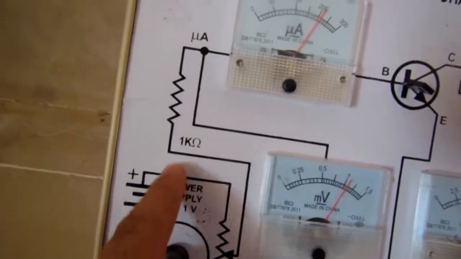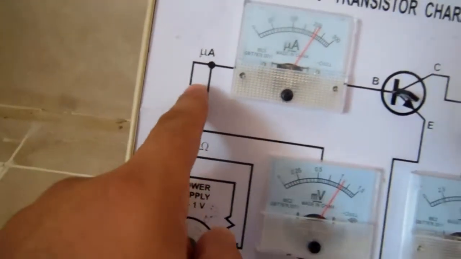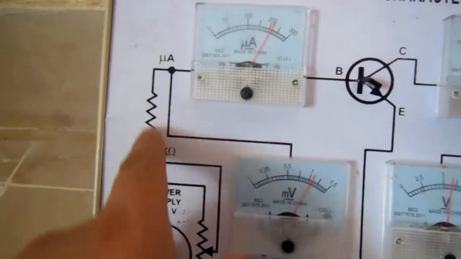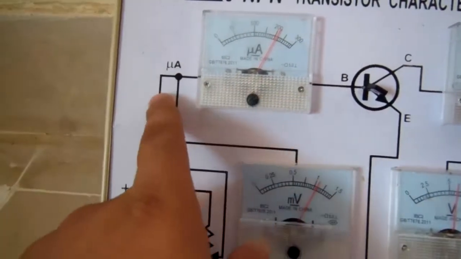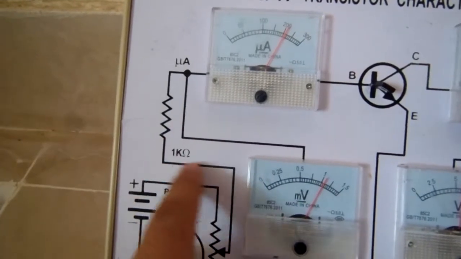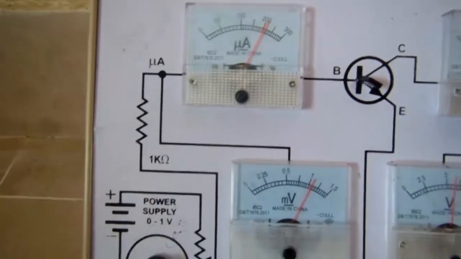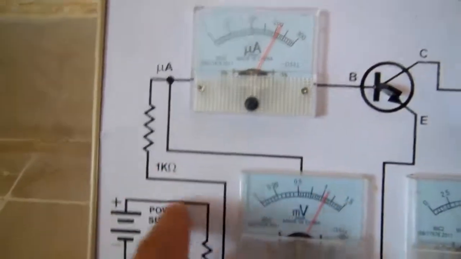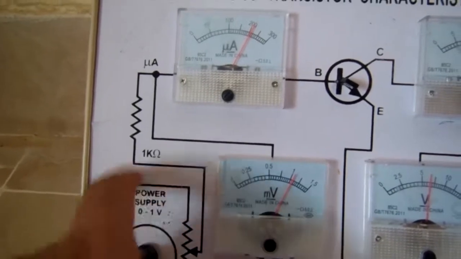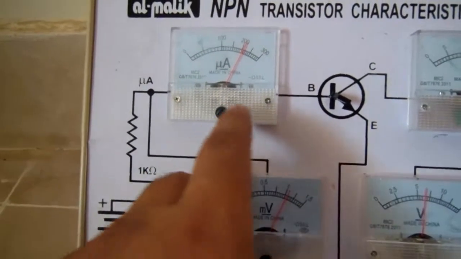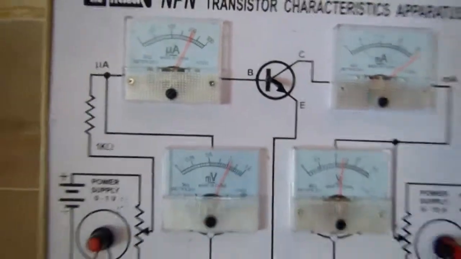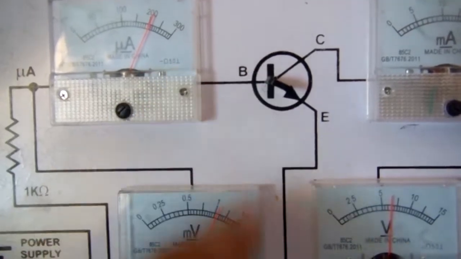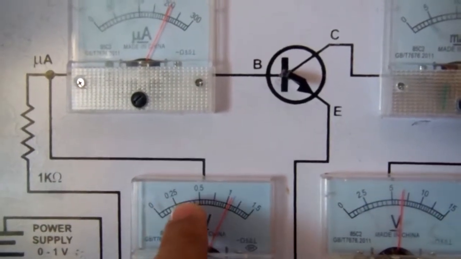Here a resistor is attached to the base. About 1 kilo ohm is applied between the power supply and the base of the transistor, in order to limit the current. This resistor must be applied between the base and the battery power supply in order to avoid the transistor burning, because for forward biasing the transistor, we need only 0.7 volt.